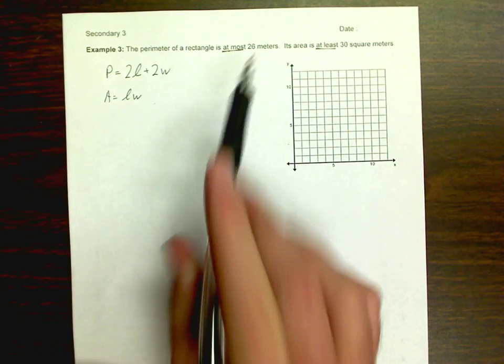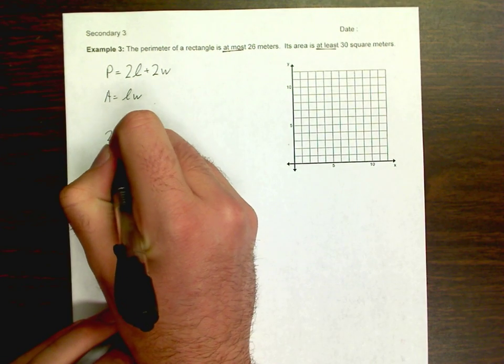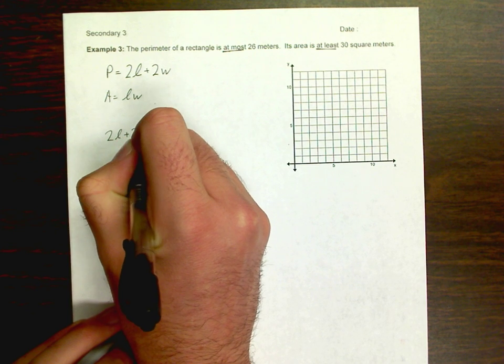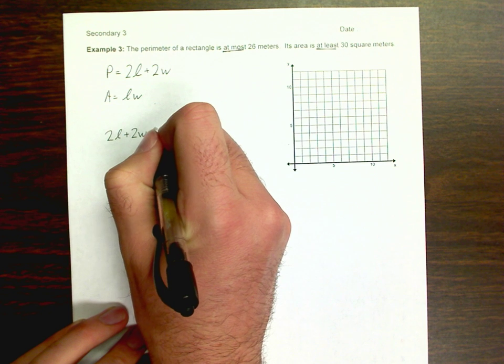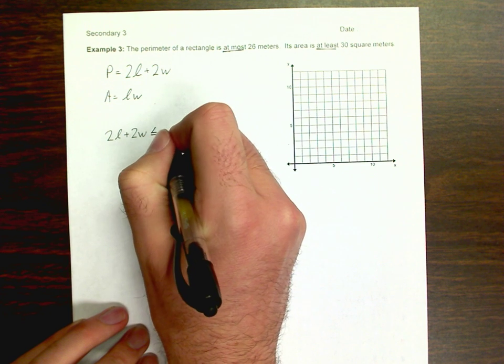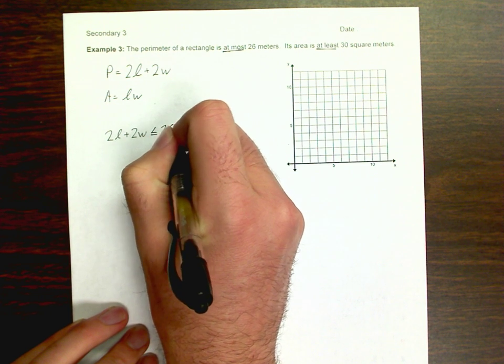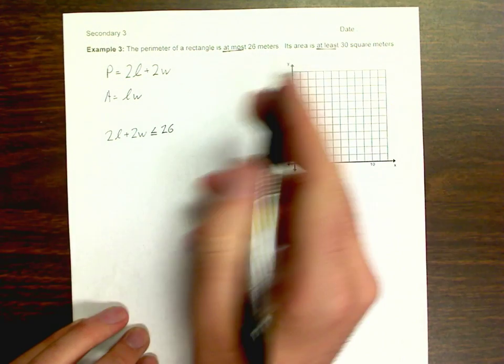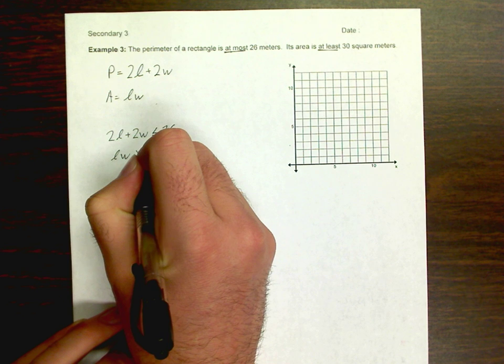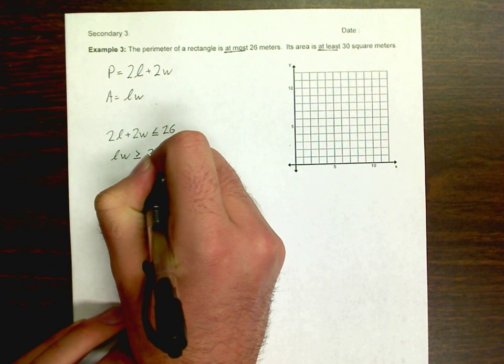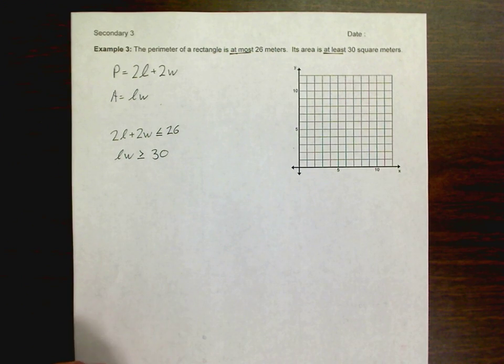So I can use 2L plus 2W less than or equal to 26. And then my area is at least, so that's going to be the opposite. Length times width needs to be greater than or equal to 30. And there's my constraints right here.